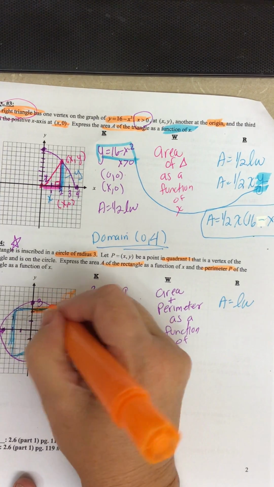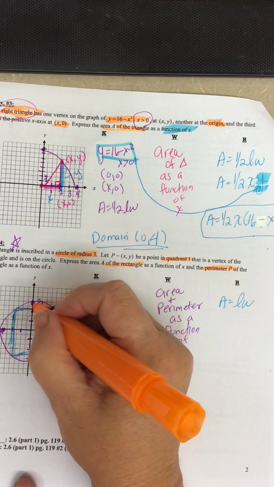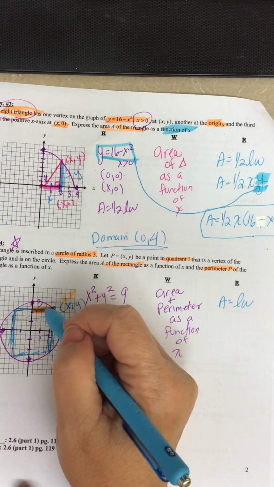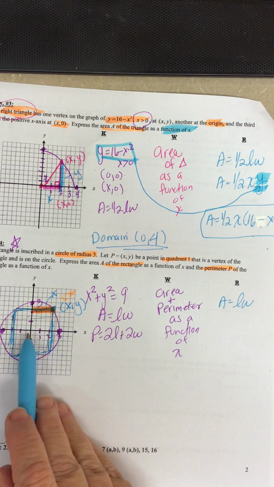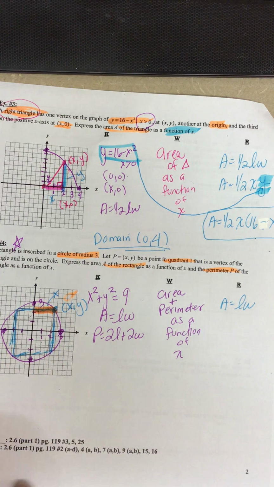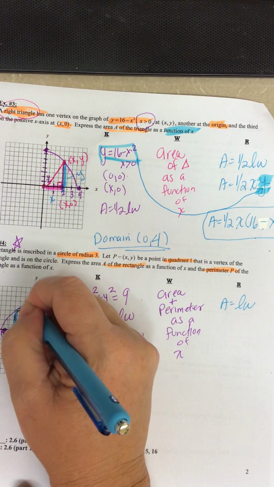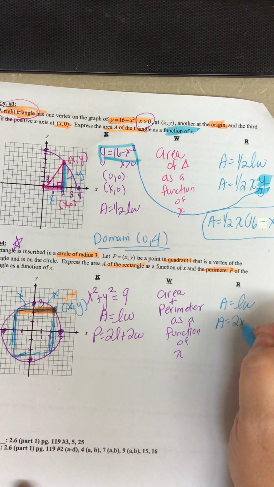So if I look at this, let's call this our length of our rectangle. It doesn't matter which is your length and which is your width. Okay, that's the length of the rectangle. That length is x, because from here to here is x, because if you were to graph this point, you'd go over x, up y, which means this distance over here is also x, making that length 2x.